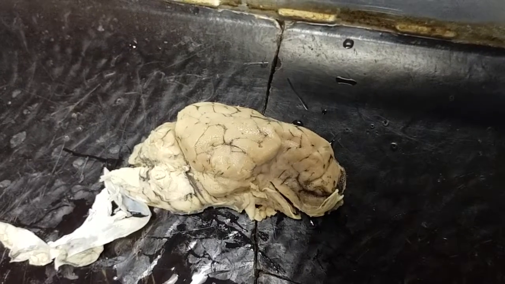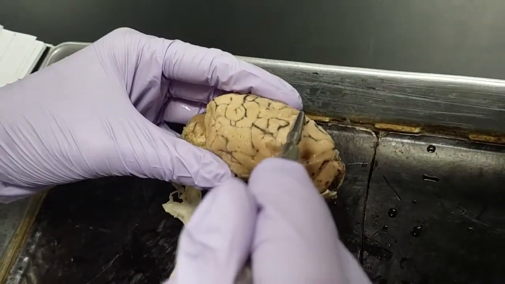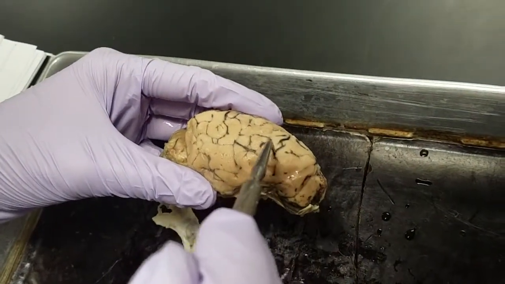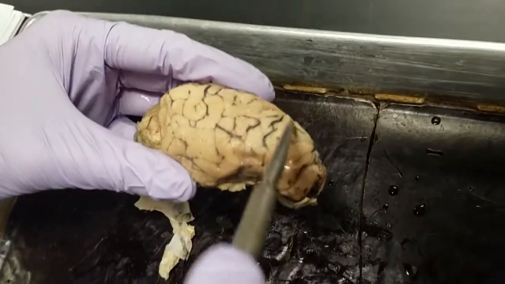Might as well point out the gyri. The gyri? Oh, okay. So these like dark black lines would be the sulci, the grooves, and then the ridges would be the gyri.